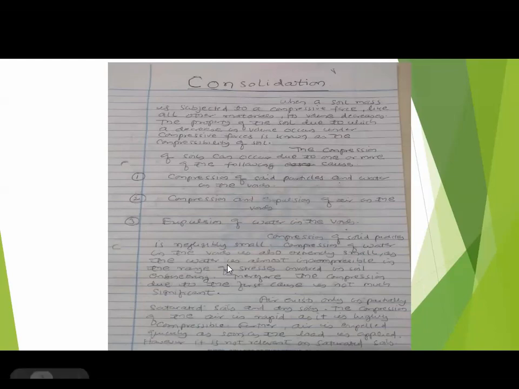Compression of water in the voids is also extremely small. Water is incompressible.